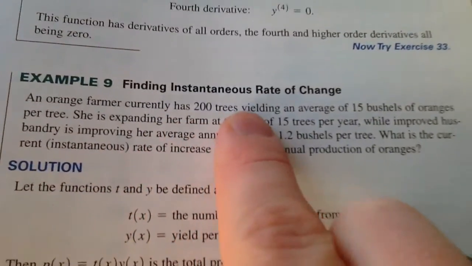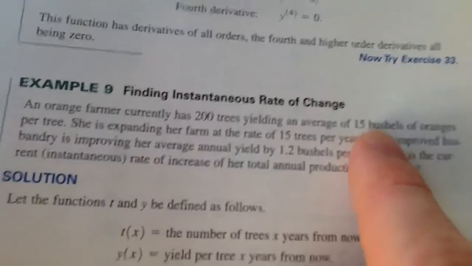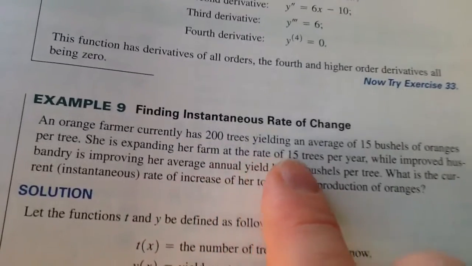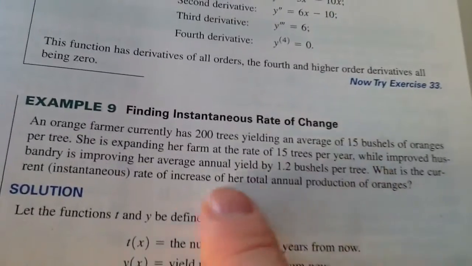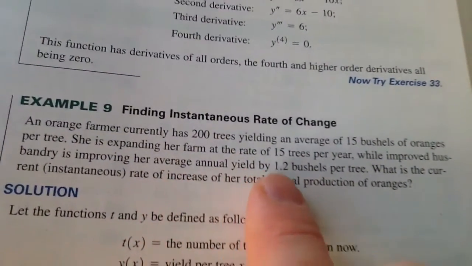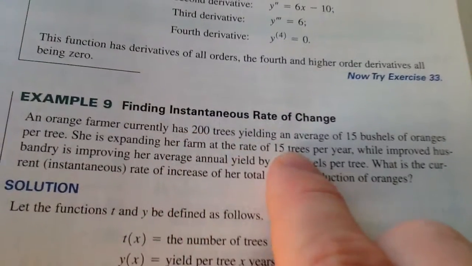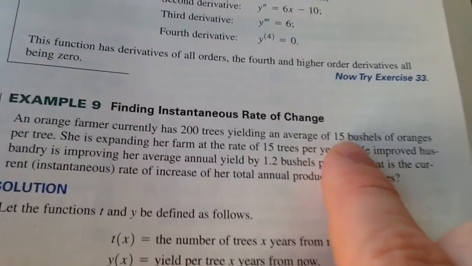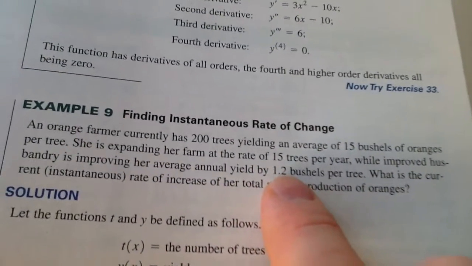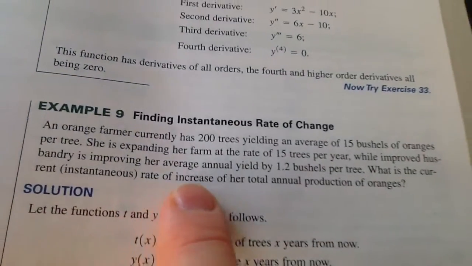So this is actually example 9 out of the book. It says an orange farmer has 200 trees, giving an average of 15 bushels of oranges per tree. She's expanding her farm at 15 trees per year, while improved husbandry is improving her average annual yield by 1.2 bushels per tree per year. So she's got 200 trees. She's adding 15 trees per year. Her trees are currently giving 15 bushels of oranges per tree, but that's increasing by 1.2 bushels per year. So what is the current rate of increase of her total annual production of oranges?